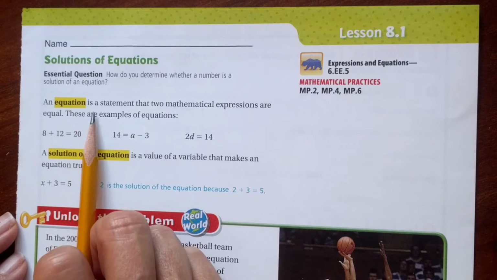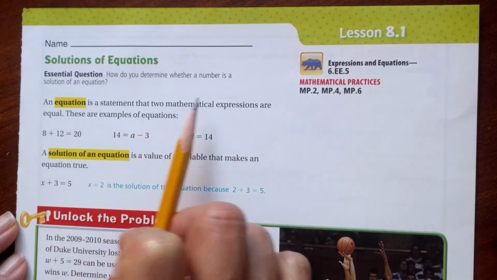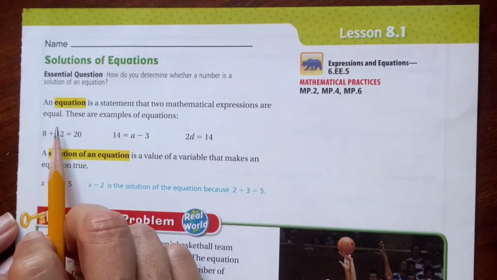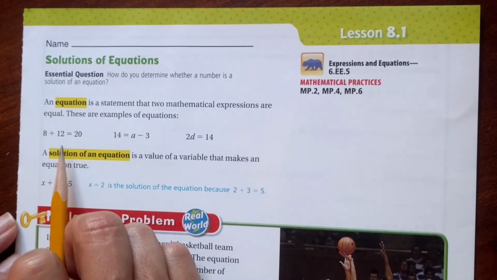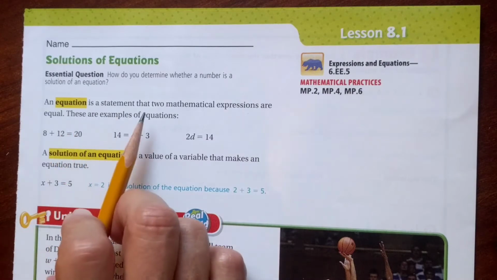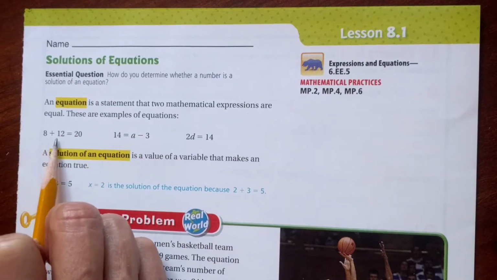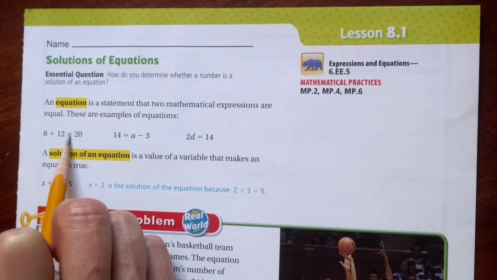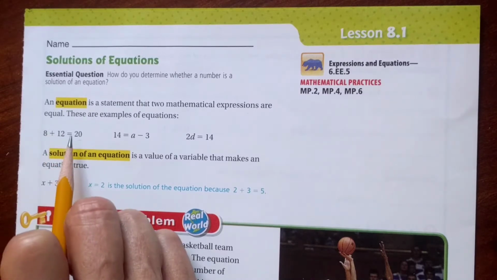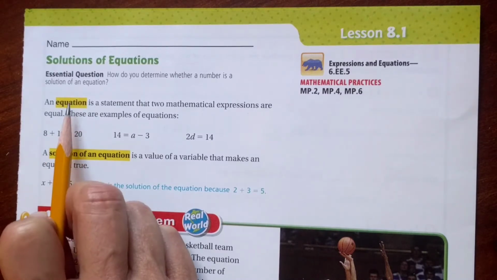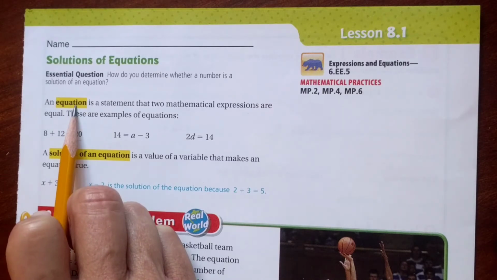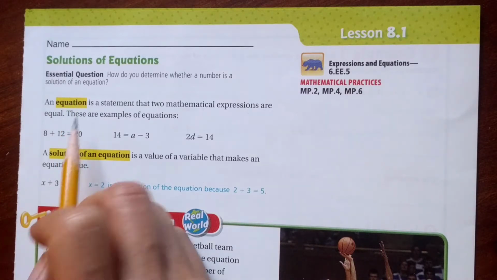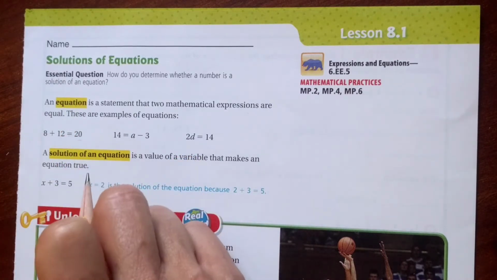An equation is a statement that has two mathematical expressions that are equal. These are examples of equations. So basically, like it says, there's two mathematical expressions. Here's an expression, here's an expression, and there's an equal sign in between. The equal sign tells you it's an equation. So if you can remember, equal is the root of equation, you're going to remember what an equation is. It has an equal sign in it.